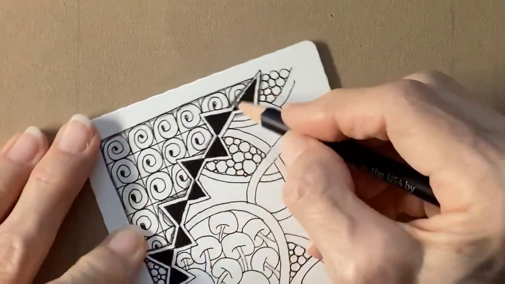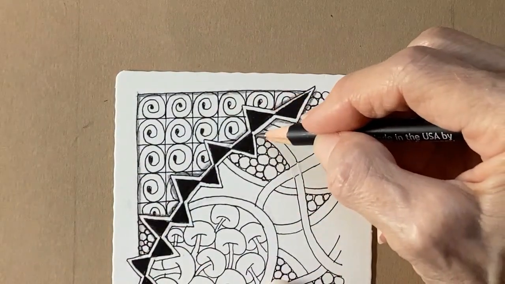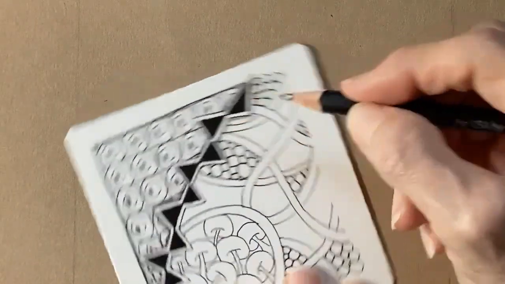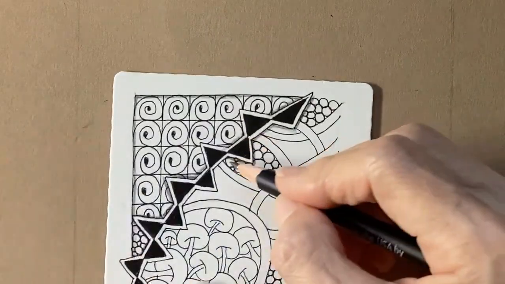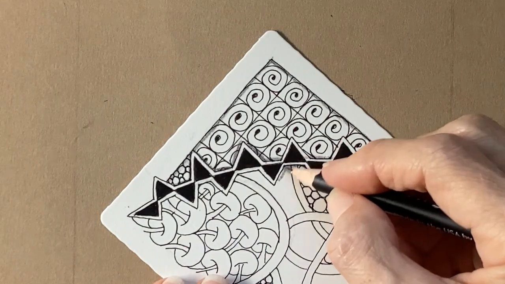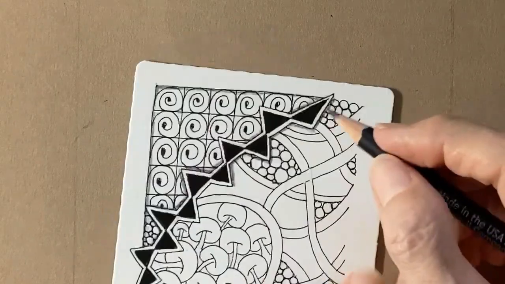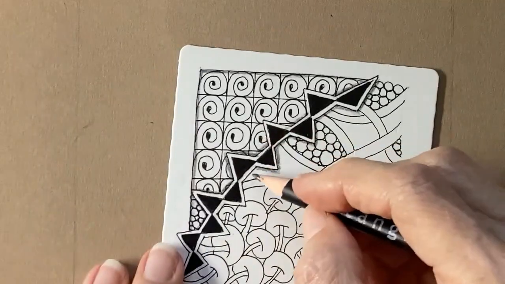I sharpened my pencil, and that helps to make a better point. You should point your pencil toward the line that you're trying to shade, and that will make it darkest right next to that.